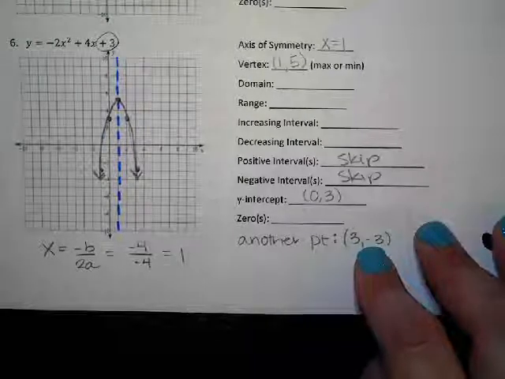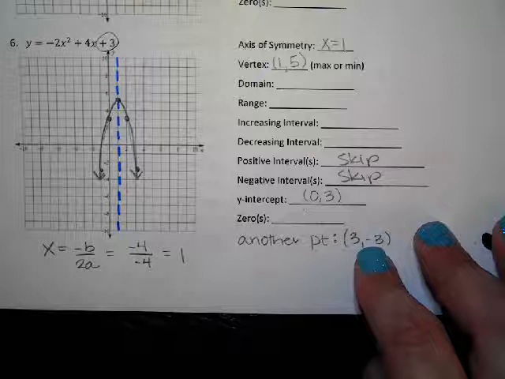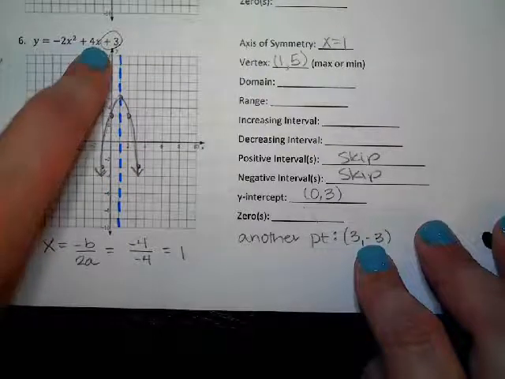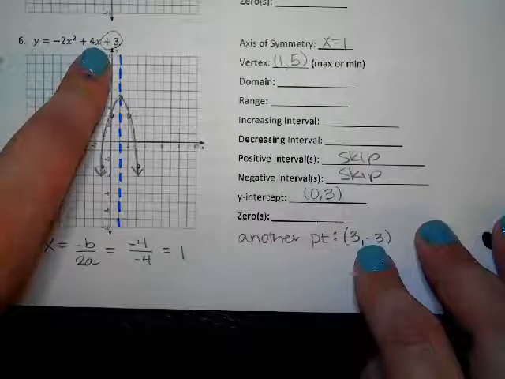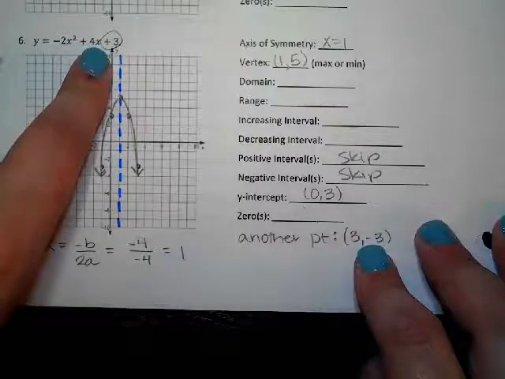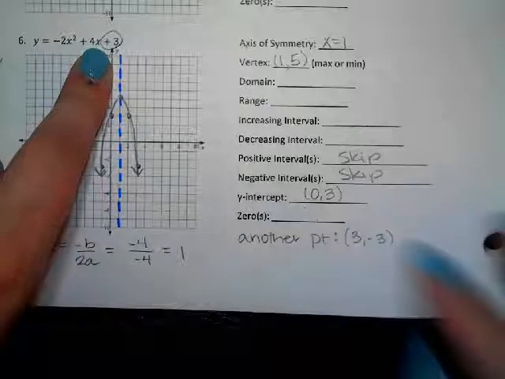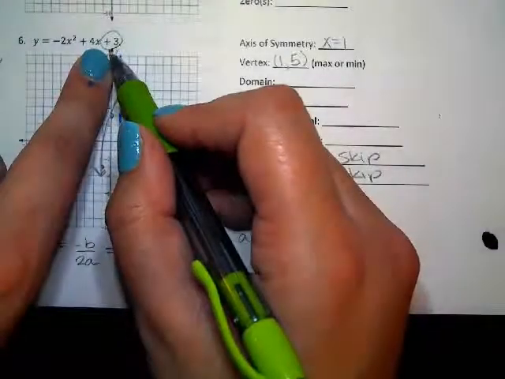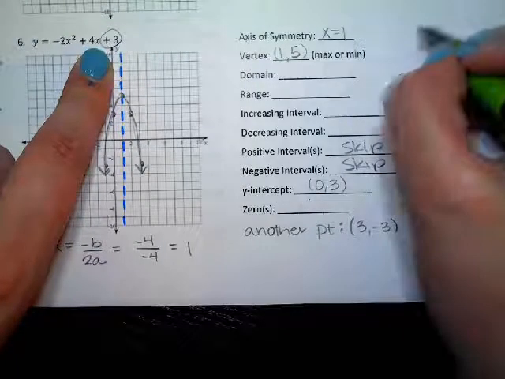Okay, so we're going to set it equal to 0. 0 equals negative 2x squared plus 4x plus 3. And how do we do the completing the square process? Minus the 3. Is it messing you guys up that I put the 0 over here? Should I put it on the other side?